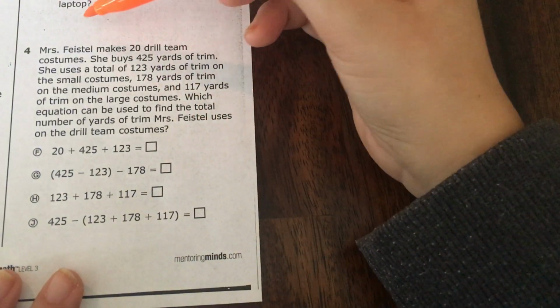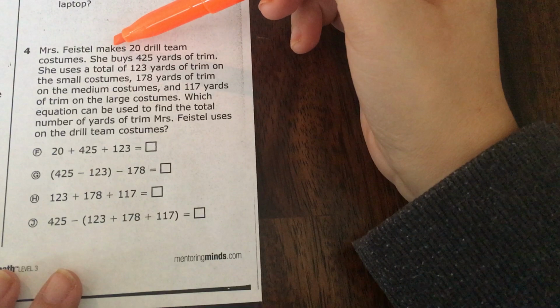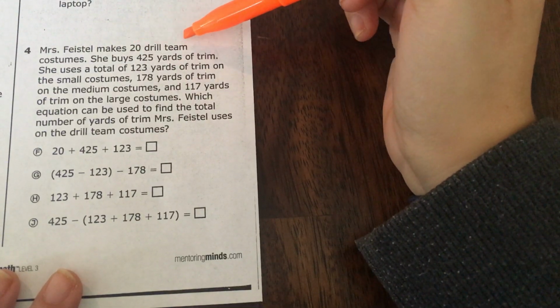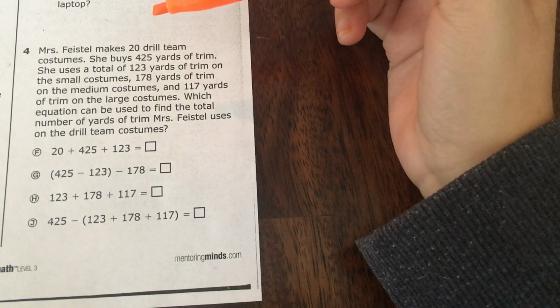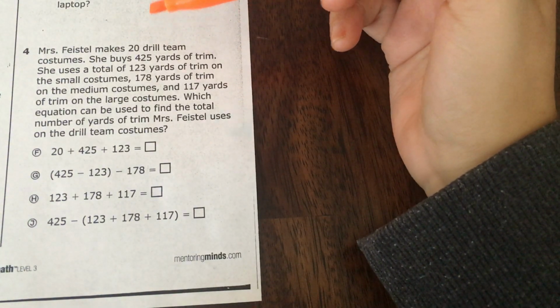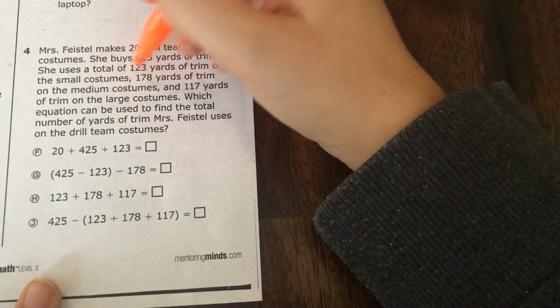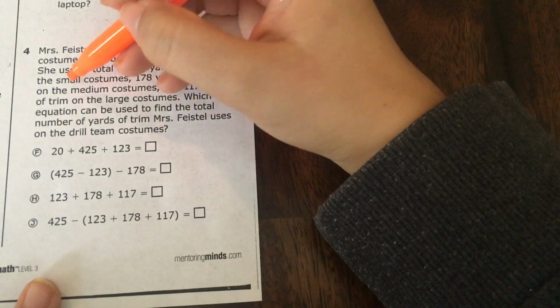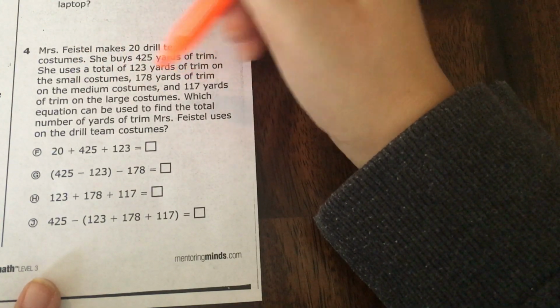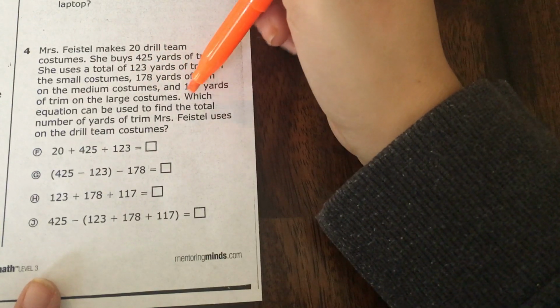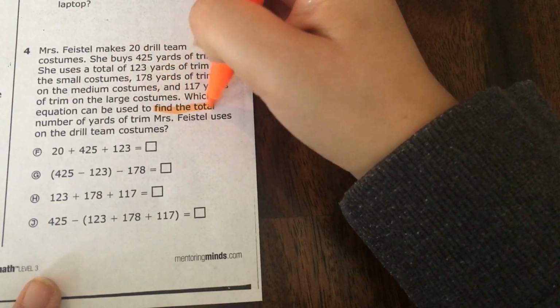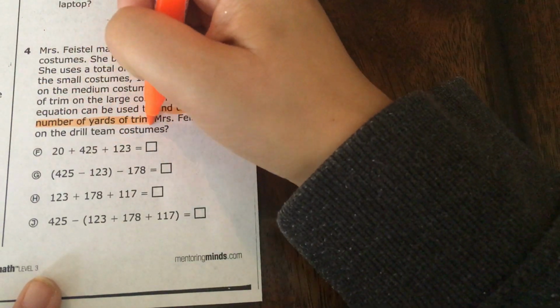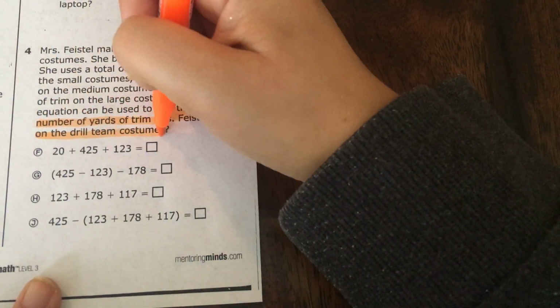Last one. Mrs. Vistel makes 20 drill team costumes. She buys 225 yards of trim. She uses a total of 123 yards of trim on the small costumes, 178 yards of trim on the medium costumes, and 117 yards of trim on the large costumes. Which equation can be used to find the total? So find the total number of yards of trim she uses on the drill team.